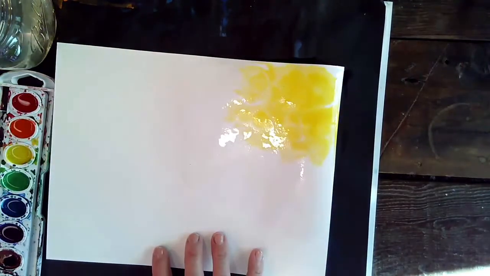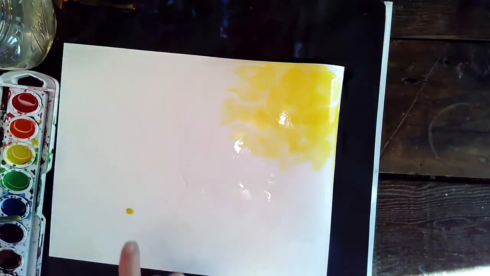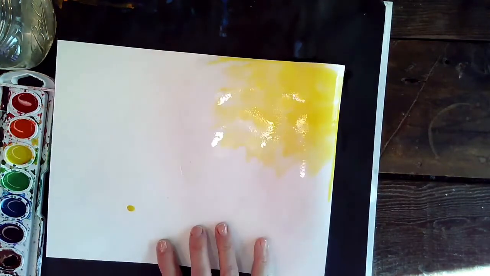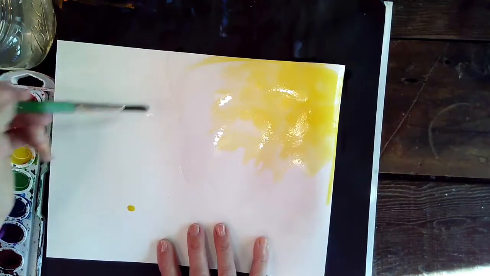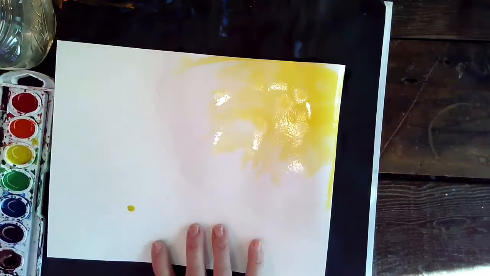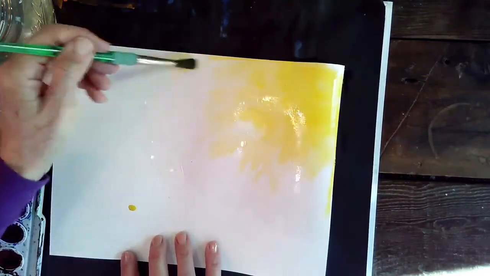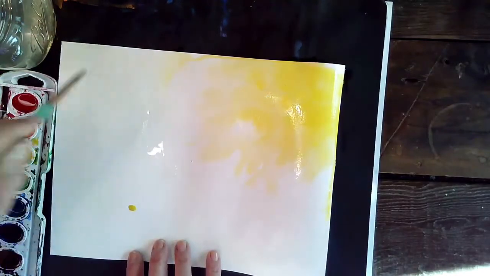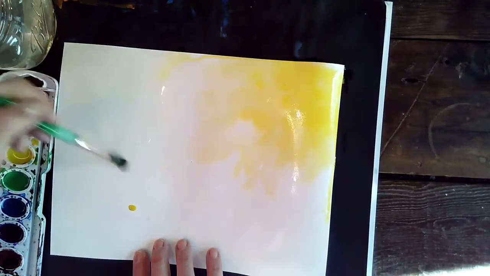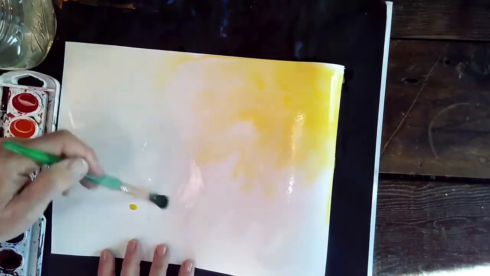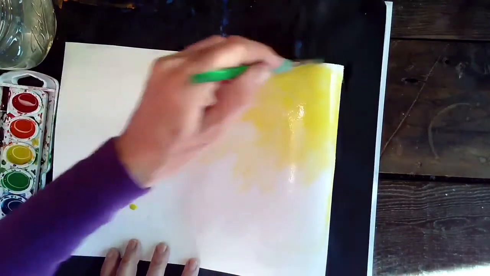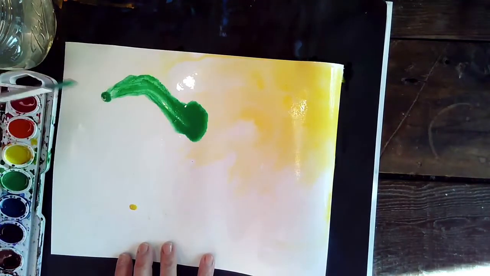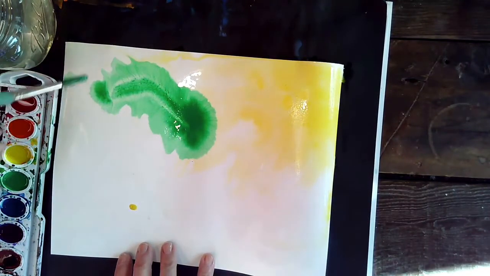Now you'll notice if I drop a little drop of yellow down here, it doesn't move. It doesn't do anything. That's because my paper is dry there. So as you can see, I want to be working quickly and making sure my paper has enough water on it to spread. Now I'm moving over to the left-hand side of my paper. I don't want to put too much water that leaves giant puddles, but for sure I want it to be wet. Now I'm going to move into some green. Isn't that fun?